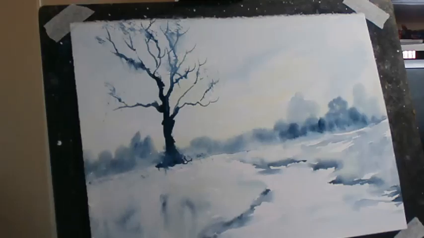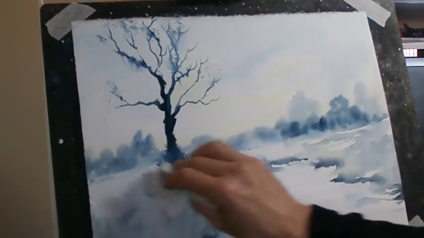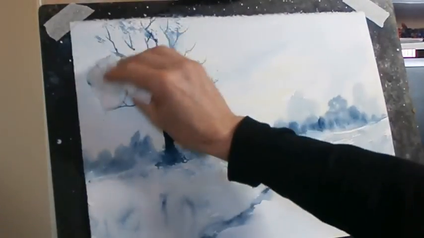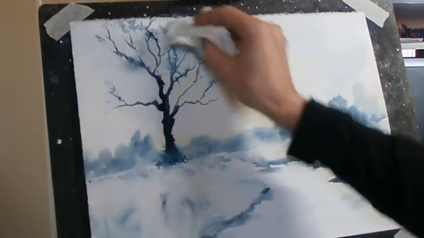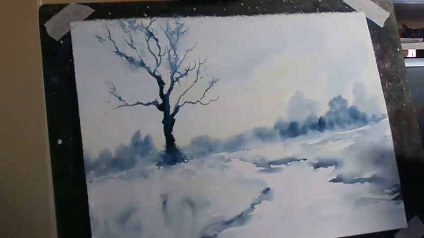I'm just going to take the same damp tissue, a clean part of it, and just take some of this out, just to give me, there we go. So I've got a lot of interest around the tree now where I've just used a damp tissue. That's the tree finished. I just need to let that dry before I do any more in that area, but I can work in this area now.